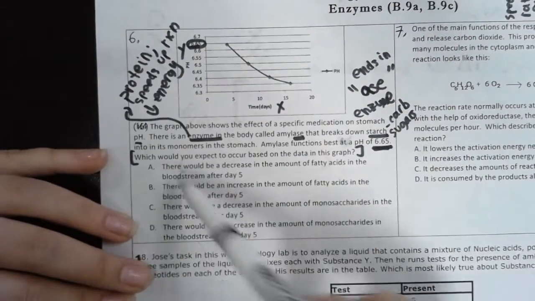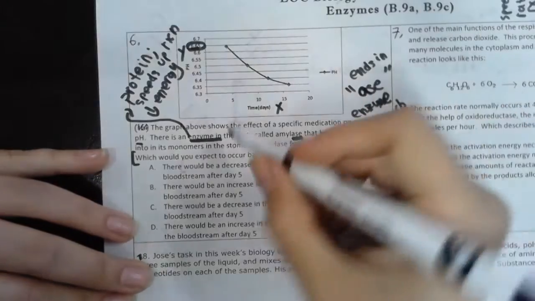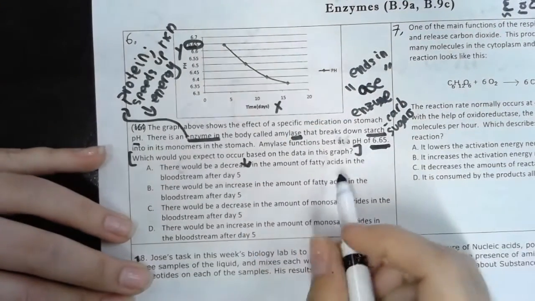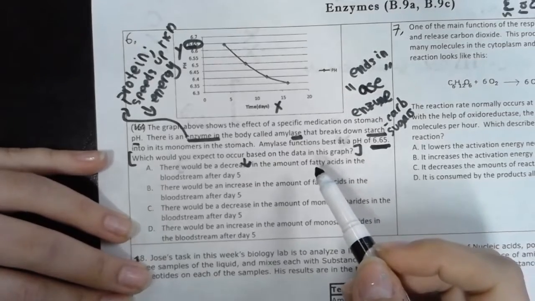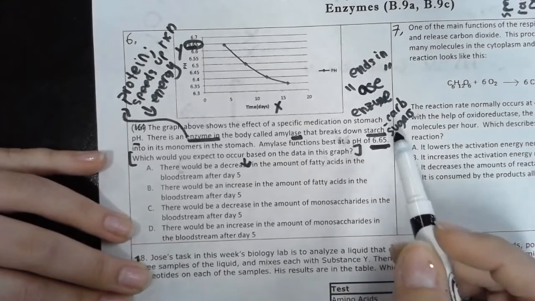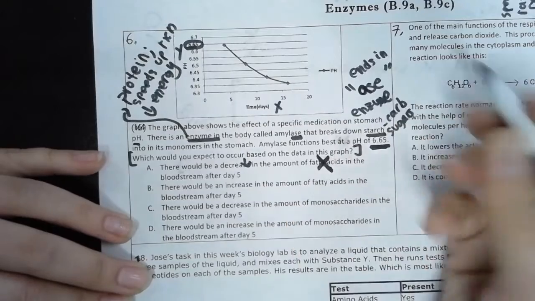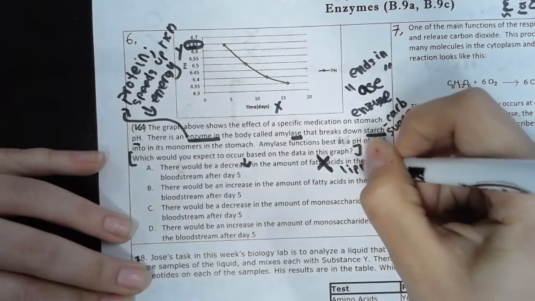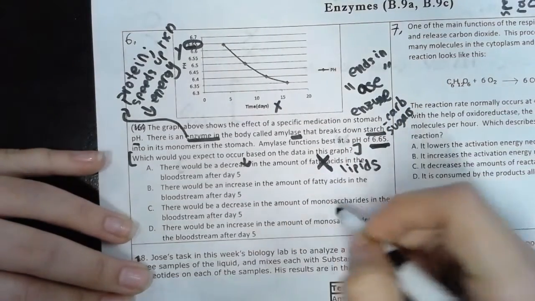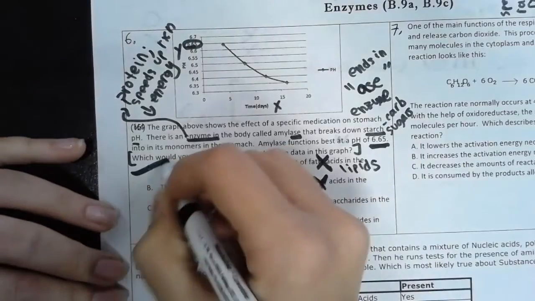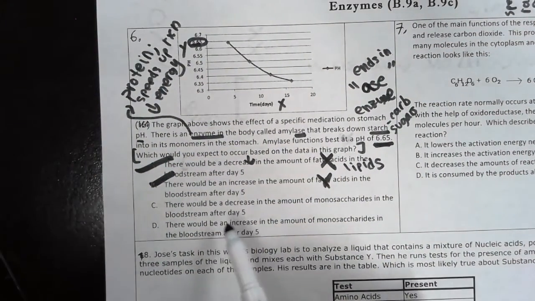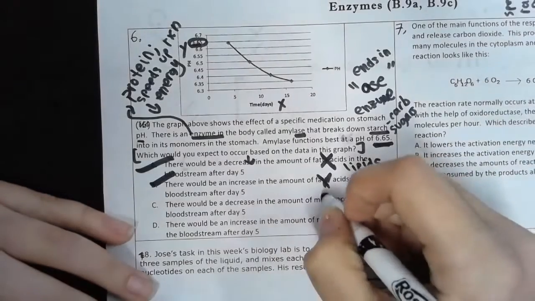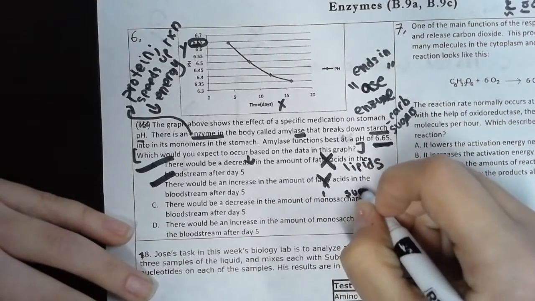All right, if I go through my answer choices now, there would be a decrease in the amounts of fatty acids in the bloodstreams after day 5. Well, I don't know why it's talking about fatty acids, because carbs are broken down into sugars. So this is not correct. Fatty acids are part of lipids, not carbs. So anywhere I see fatty acids, that's not going to be right. I can immediately eliminate choices A and B. All right, there would be a decrease in the amount of monosaccharides. Mono is 1 and saccharide is sugar.